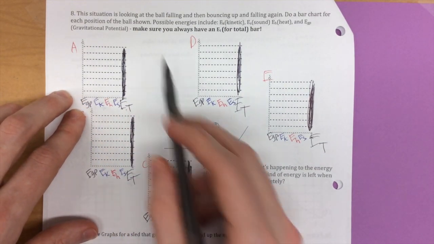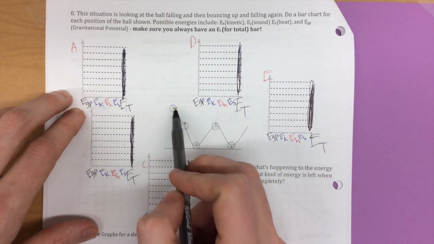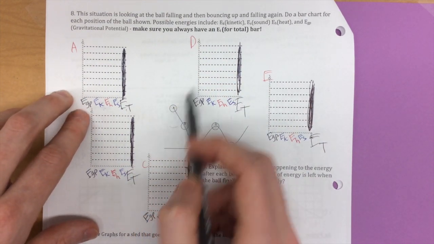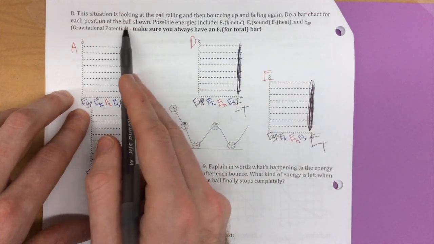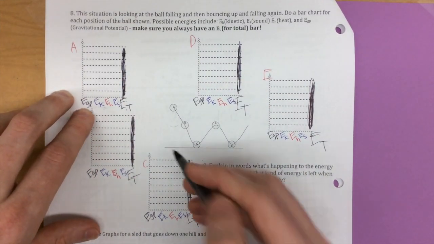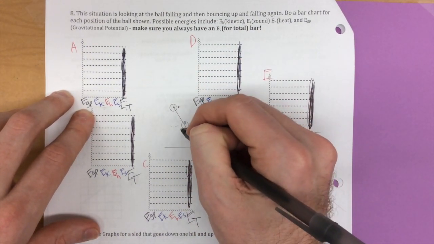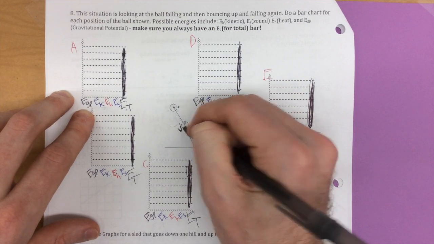So I'm going to fill in each of my columns based on how much of that there is. So at A, okay, this is a ball falling, bouncing up and falling again. So right here, I would say it's not falling yet. And it doesn't ask you to draw a velocity vector, but I should have. That's my mistake. At A, we got no velocity vector.